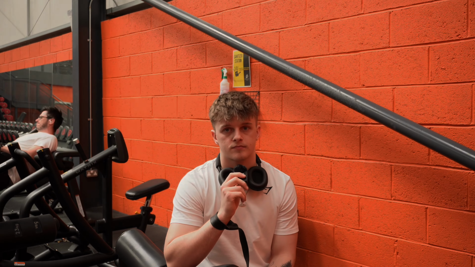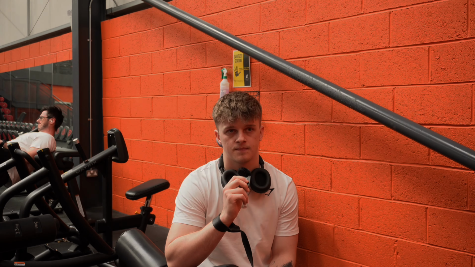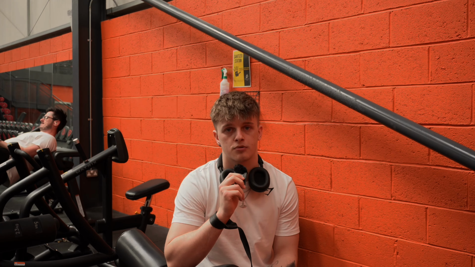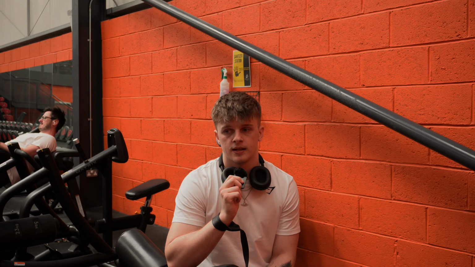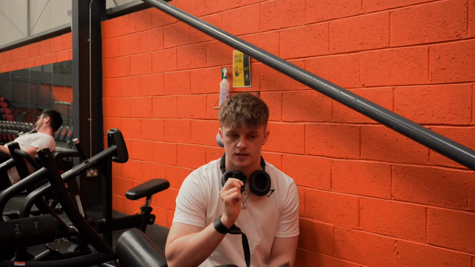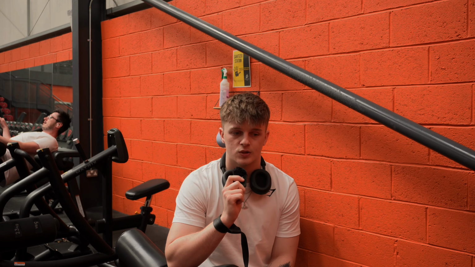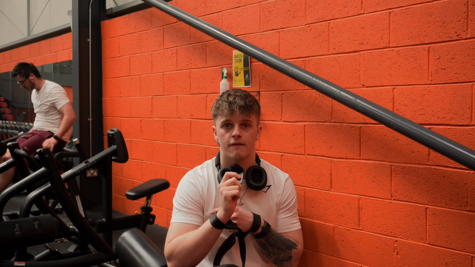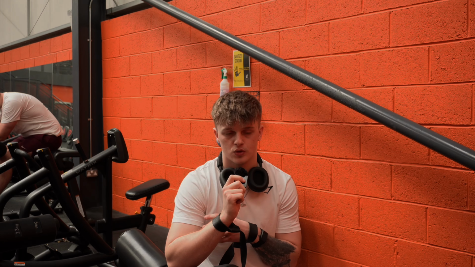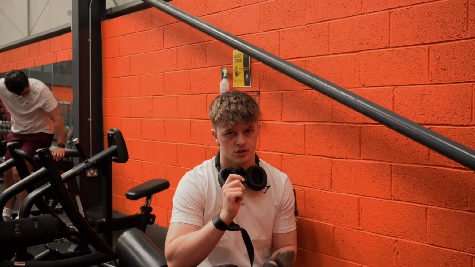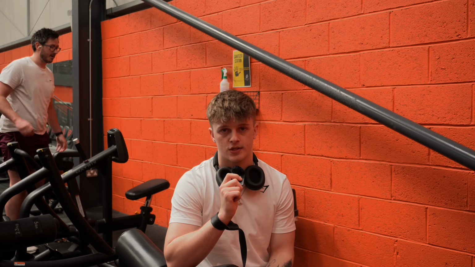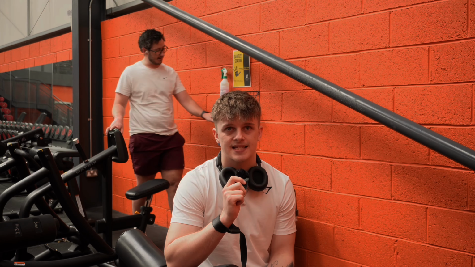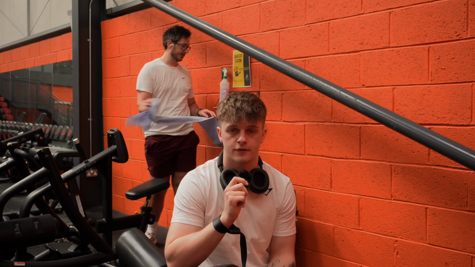So taking that into account, you need to know how to produce mechanical tension. This can be quite confusing because mechanical tension is essentially the force produced at the fiber level, because your muscles are made up of fibers, different types of fibers. You have the slower twitch fibers, which aren't as primed for growth.